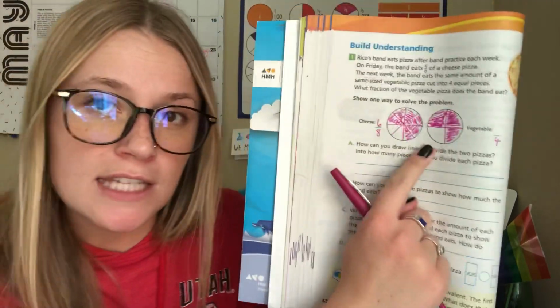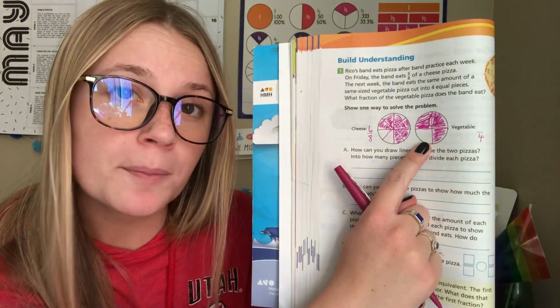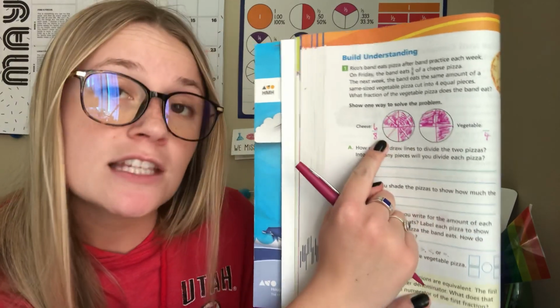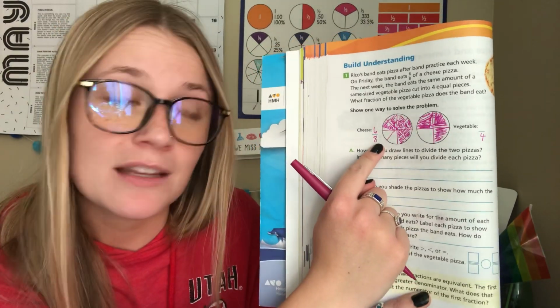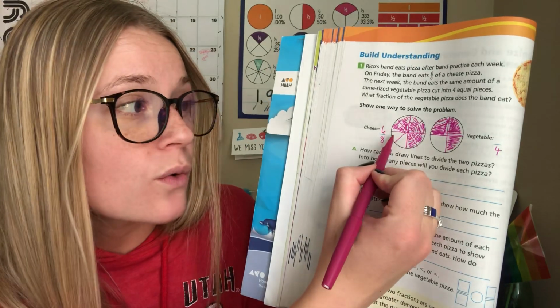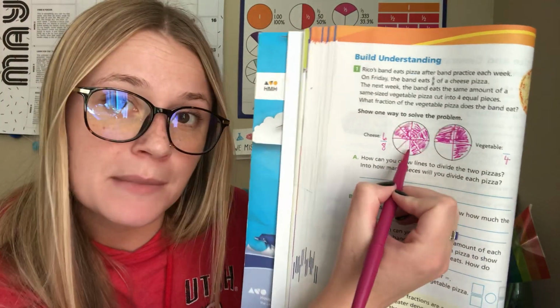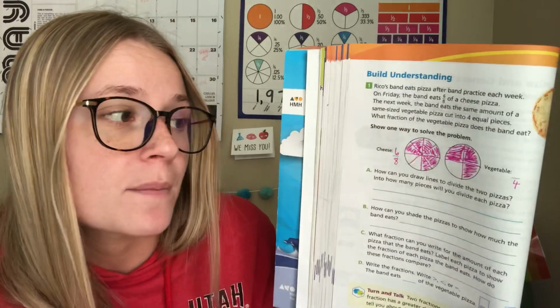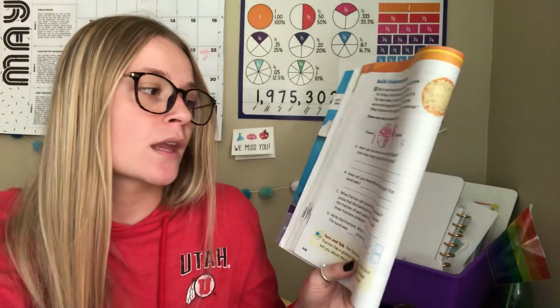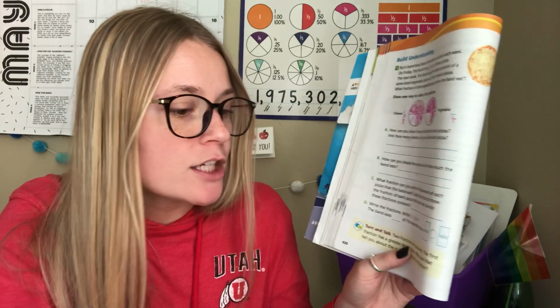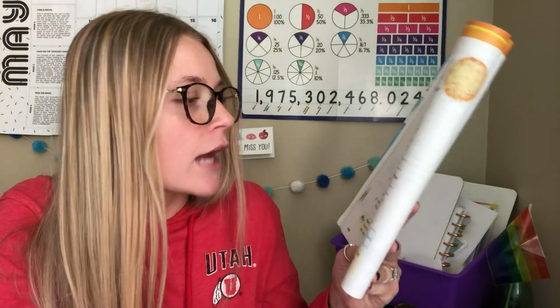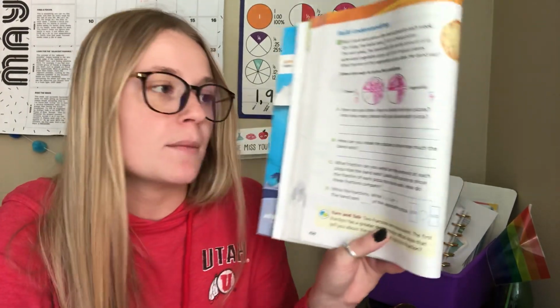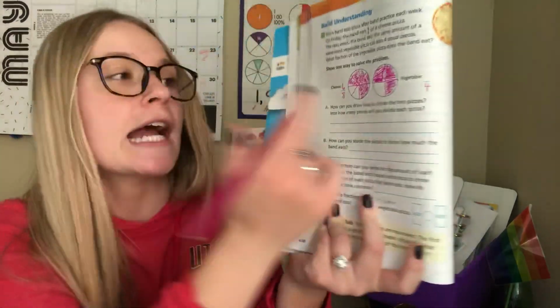The only difference is this one is divided into 4 pizza slices, and this one is divided into 8 equal slices. So I have 2/8 missing from the cheese pizza and 1/4 piece missing from the vegetable pizza. So part B says, how can you shade the pizzas to show how much the band eats? Well, we already did that.